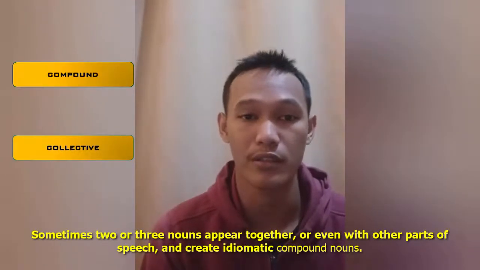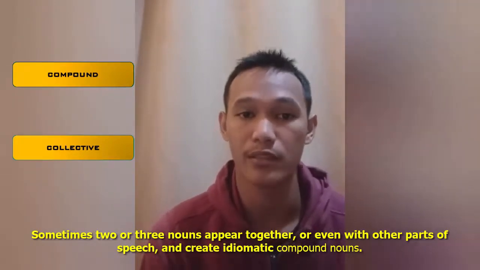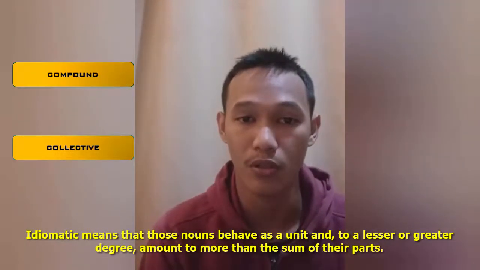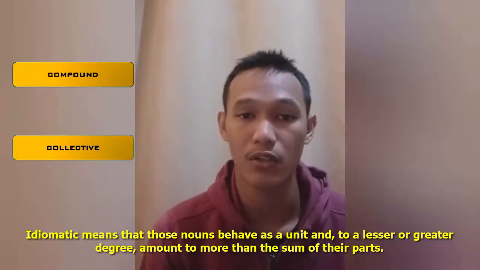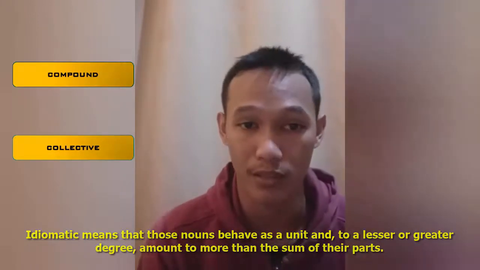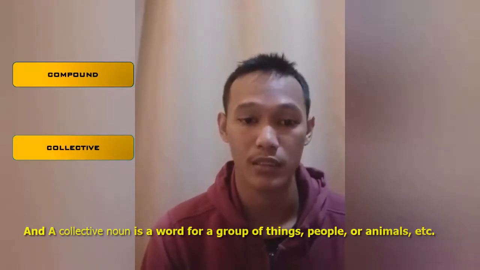Sometimes 2 or 3 nouns appear together, or even with other parts of speech, and create idiomatic compound nouns. Idiomatic means that those nouns behave as a unit and, to a lesser or greater degree, amount to more than the sum of the parts. And a collective noun is a word for a group of things, people, or animals, etc.